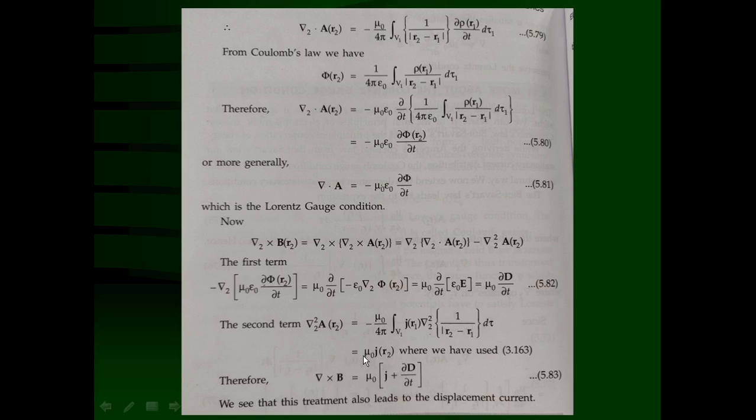But this is equal to mu 0 J(R2), where we have used equation 3.163. That means in chapter 3, this quantity was already mathematically derived to this value, so we directly substitute it here.